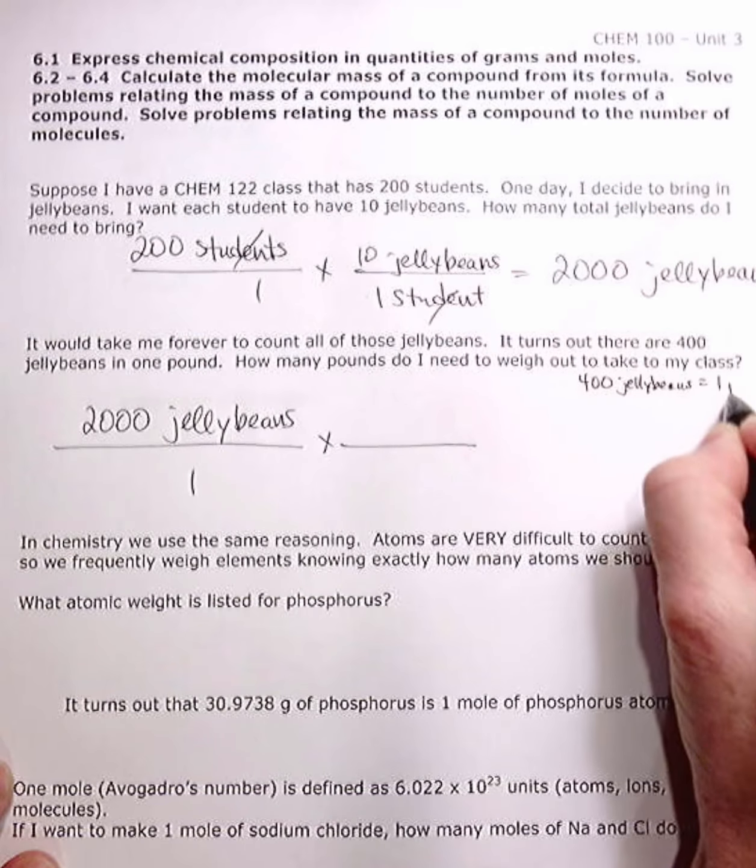And again, a lot of you probably did this in your head. You just know that it's 5 pounds of jelly beans. Okay, so it's a lot easier for me to weigh out 5 pounds of jelly beans than to count out 2,000 jelly beans. That would just be crazy. So in chemistry, we carry out the same type of reasoning. Atoms are very difficult to count individually. So we frequently weigh elements knowing exactly how many atoms we should obtain.